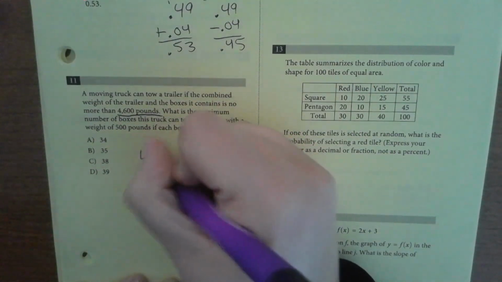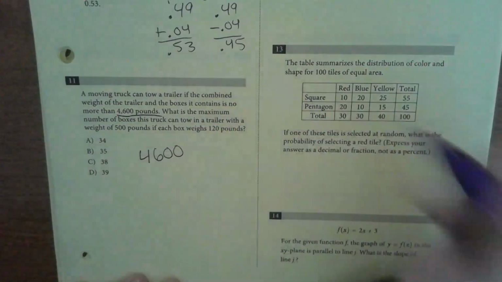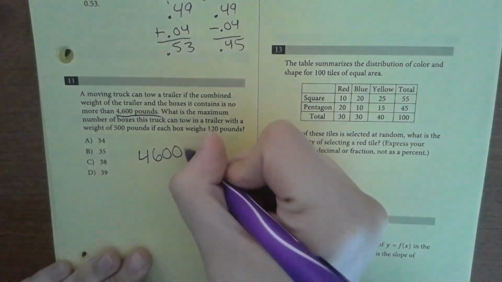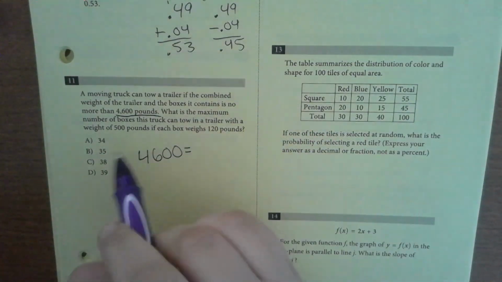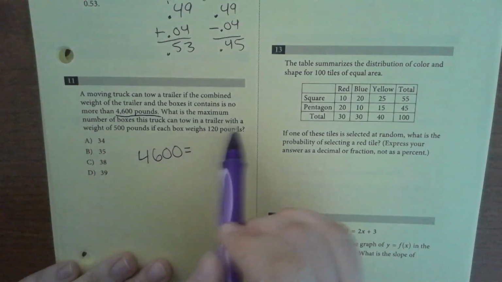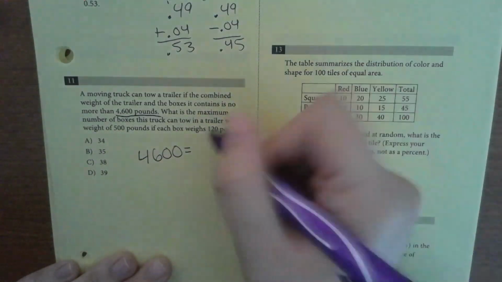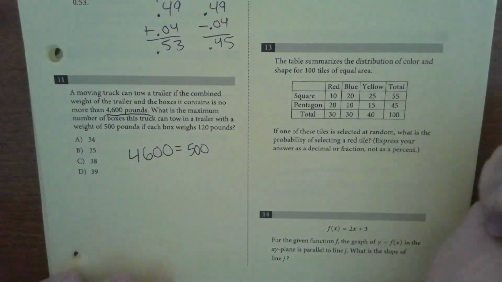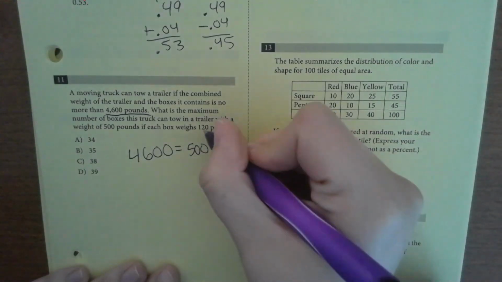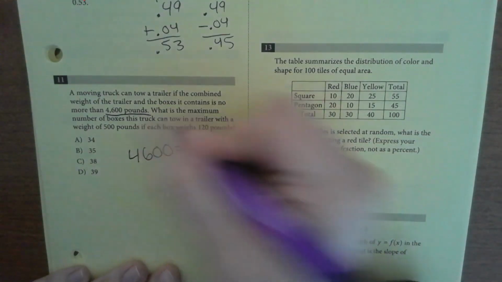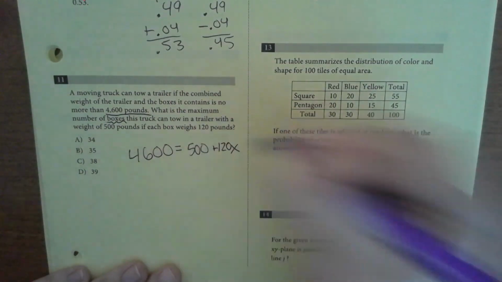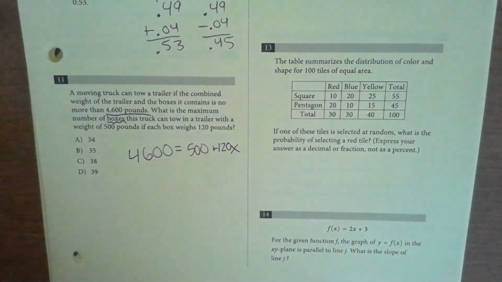So it can be no more than 4,600. Technically this is an inequality, but I'm just going to treat it as an equal sign for now. The trailer itself weighs 500 pounds. That's not going to change. That's a constant. But we don't know how many boxes. That's what we're looking for, so that's going to be an X, and each box is 120 pounds.